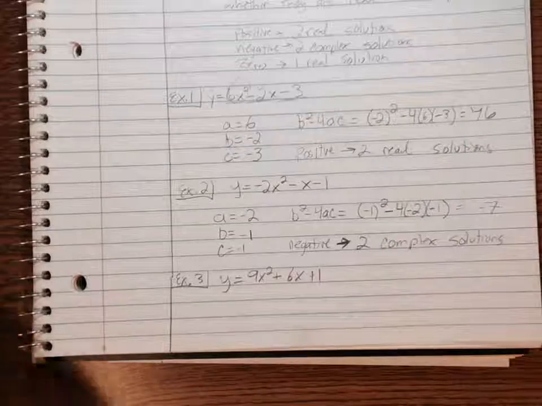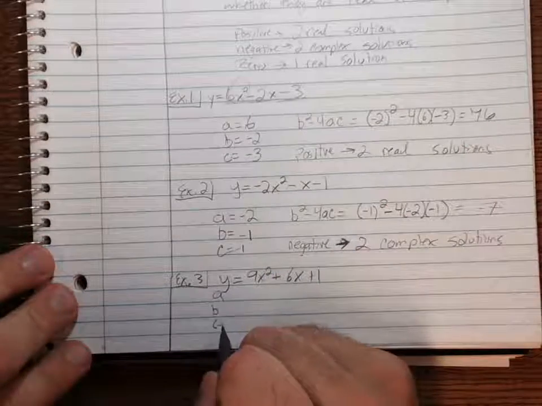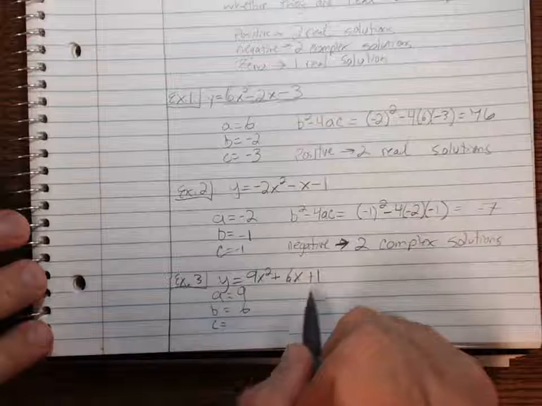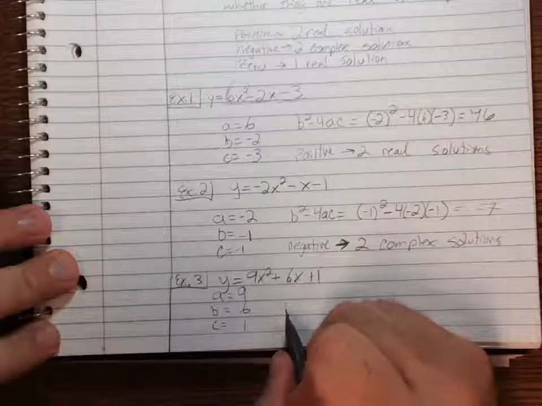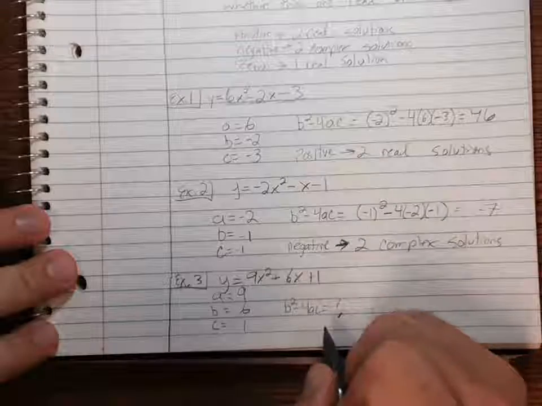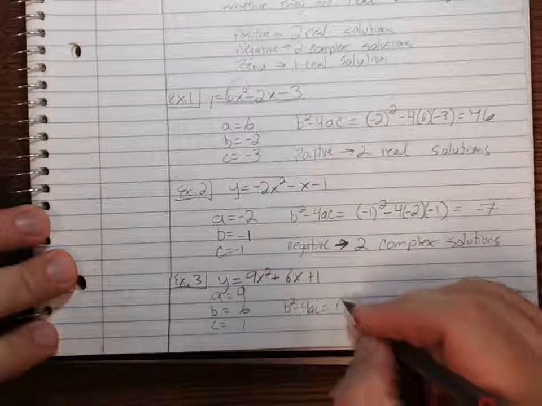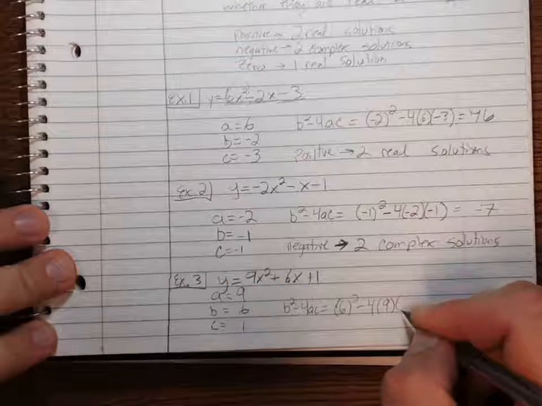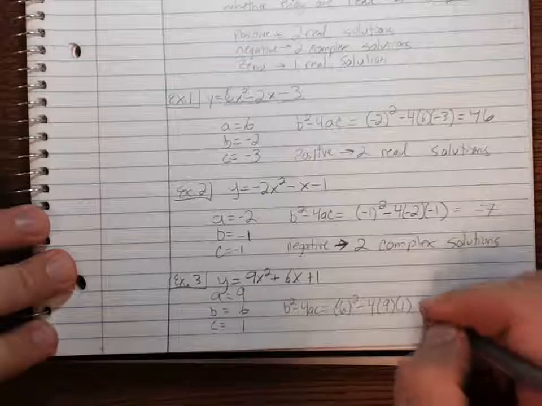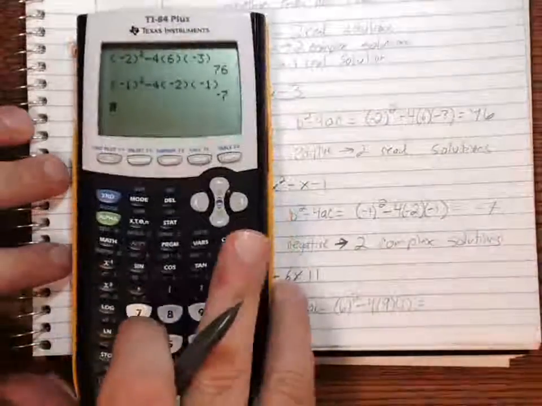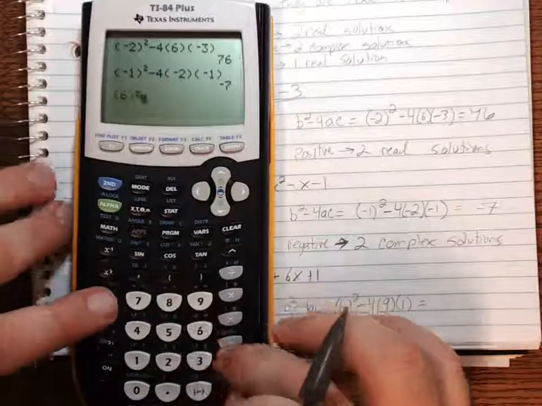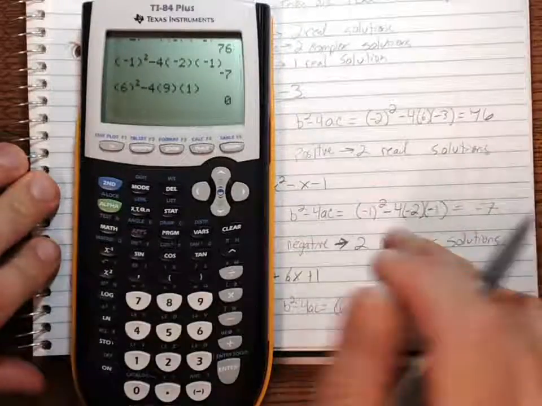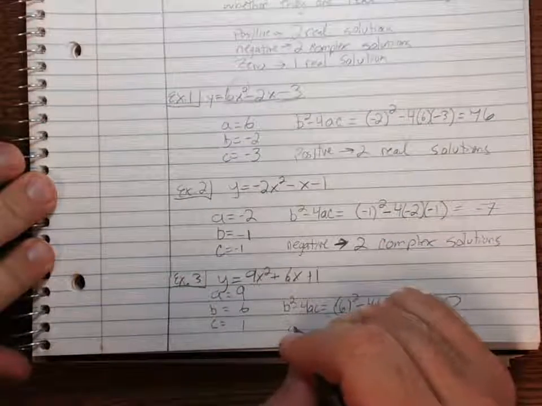And once again, I need to know what are A, B, and C. A would be 9, B would be 6, and C would be 1. And then I will plug into B squared minus 4AC. B is 6, so I have 6 squared minus 4 times A is 9, times C is 1. And if I plug this in the calculator, we have 6 squared minus 4 times 9 times 1. And I get 0.